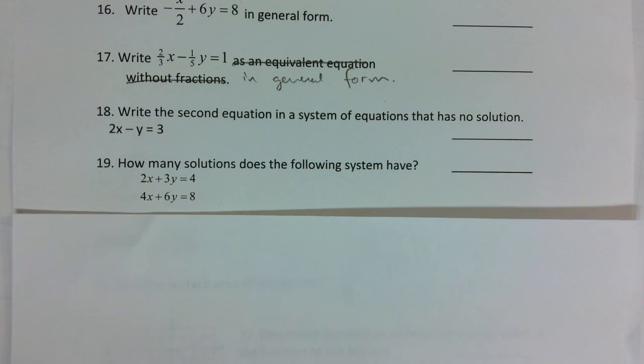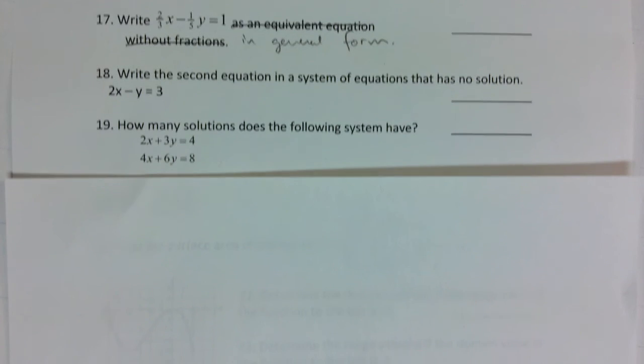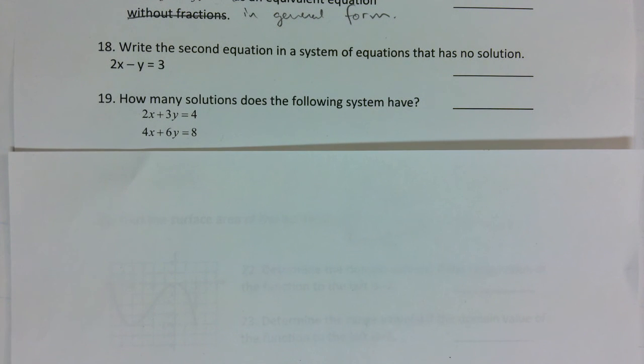How many solutions does the following system have? Just by looking at it. You should not have to rewrite this one. You should just look at it.